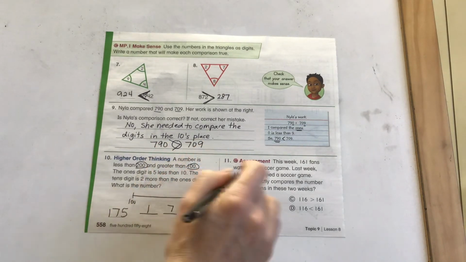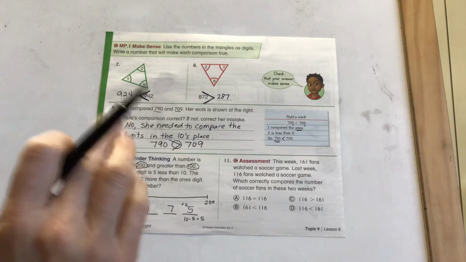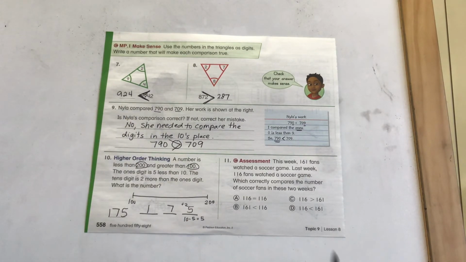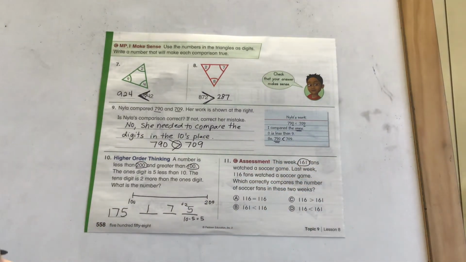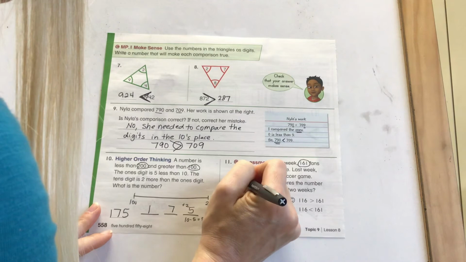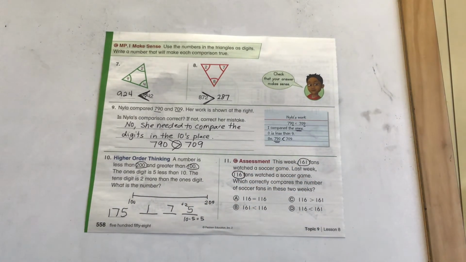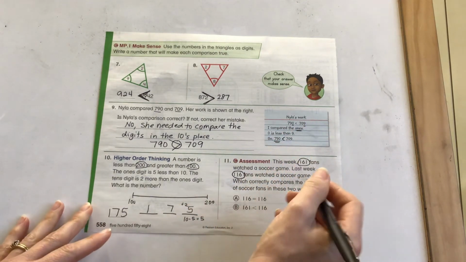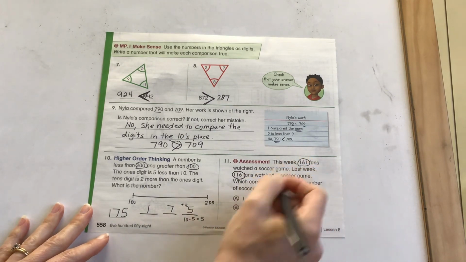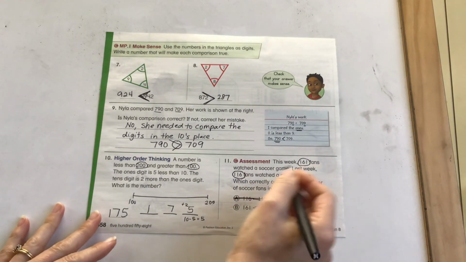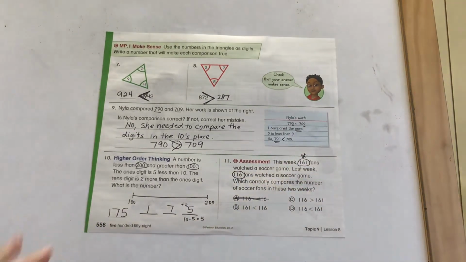Number 11, our Common Core assessment. Again, we see this one. That helps us get ready for the final assessment. This week, 161 fans watched a soccer game. Last week, 116 fans watched a soccer game. Which correctly compares the number of soccer fans in these 2 weeks? So if we want to, we can go ahead and take a look at what we know is larger. We've got 161, 116. Well, right off the bat, they aren't going to match. We know that 161 over here is going to be the greater number.